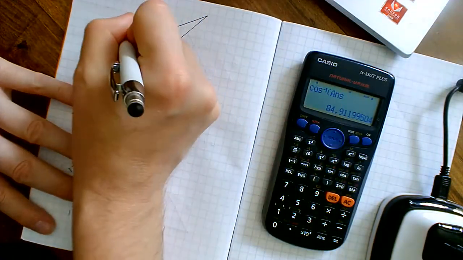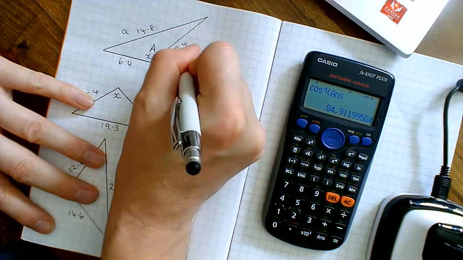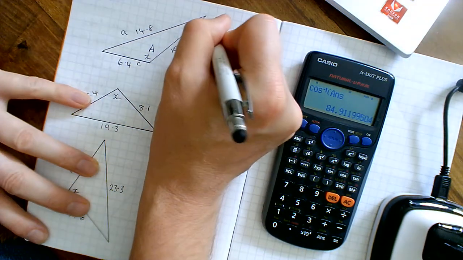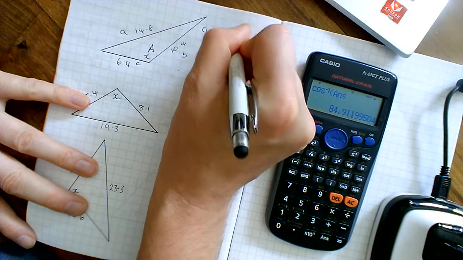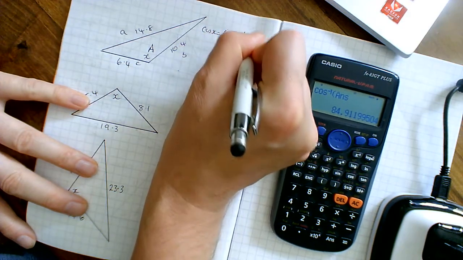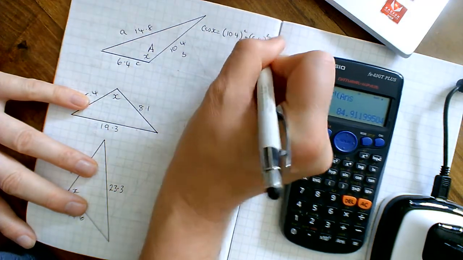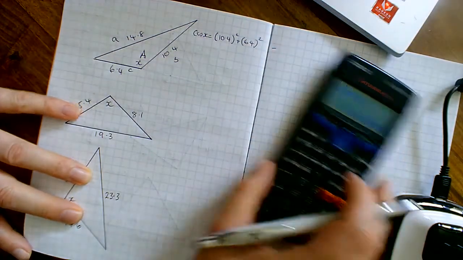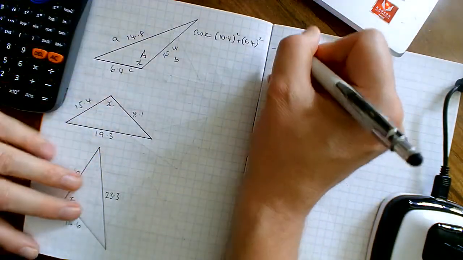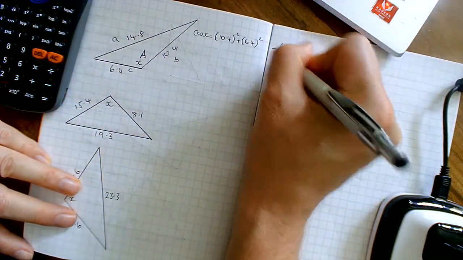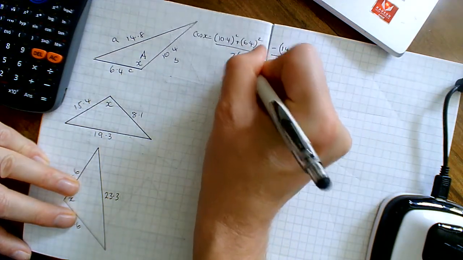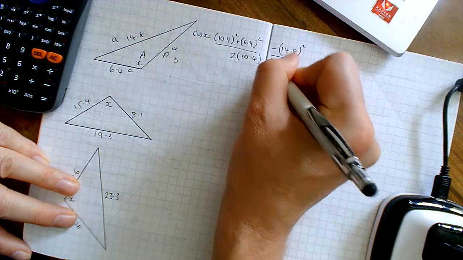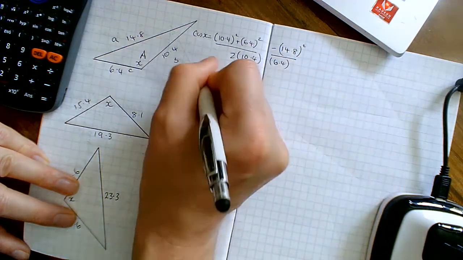So what we've got A over here, so it's angle A, we've got B and C. So we've got cos x is equal to B 10.4 squared plus 6.4 squared, take away 14.8 squared. It's my fault for putting it too close to the edge. All over 2 lots of 10.4 and 6.4.